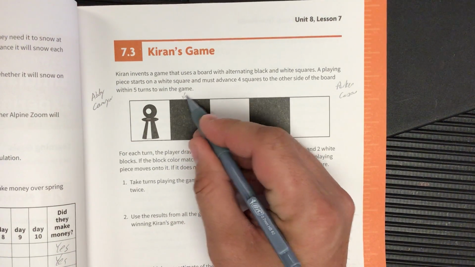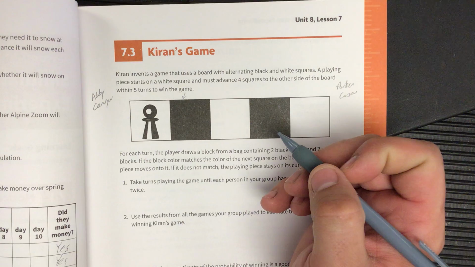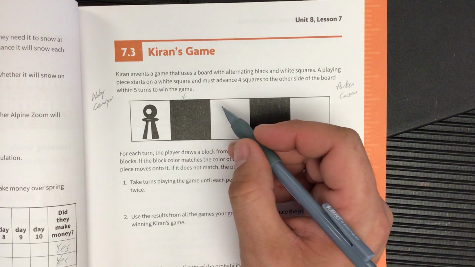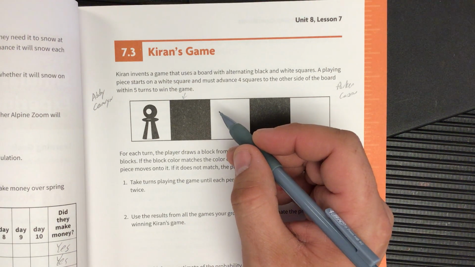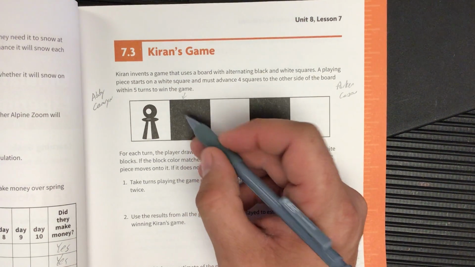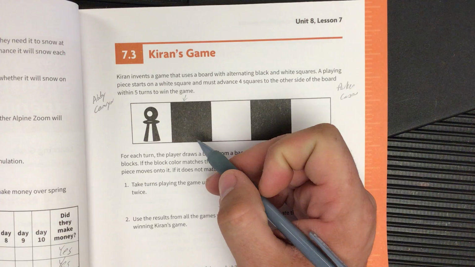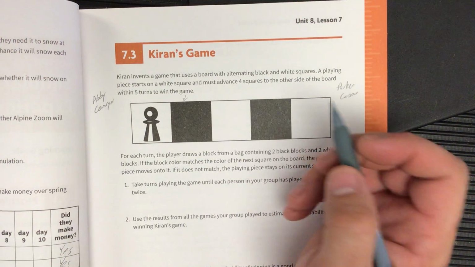Black. Okay, so she's here. She's got 2 turns left. Black. Black. Okay, so Abby made it 1 spot in 4 turns. Okay, Parker.